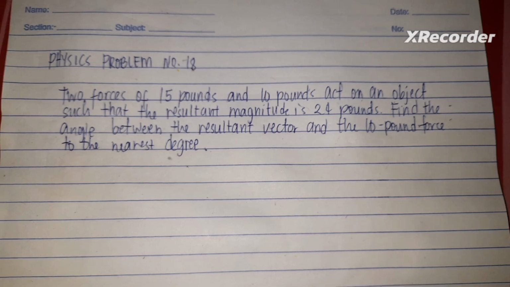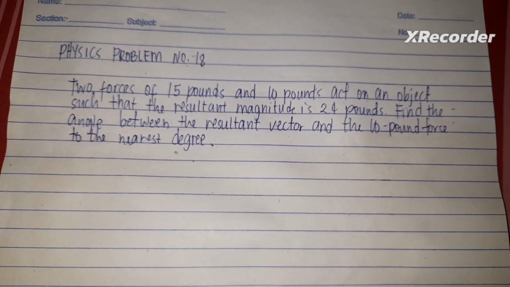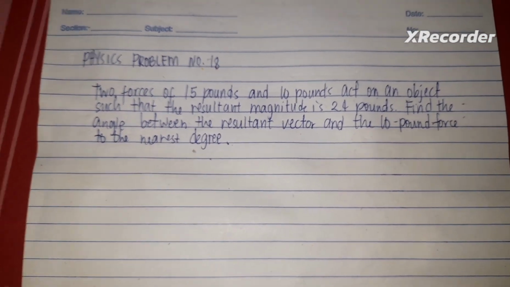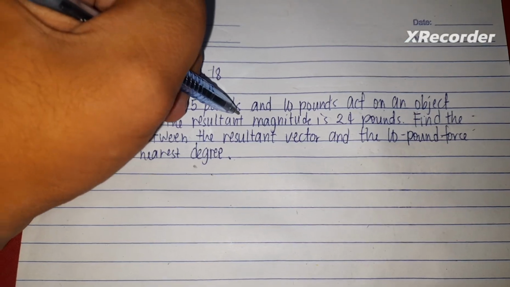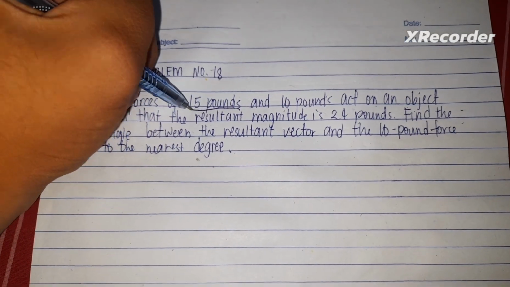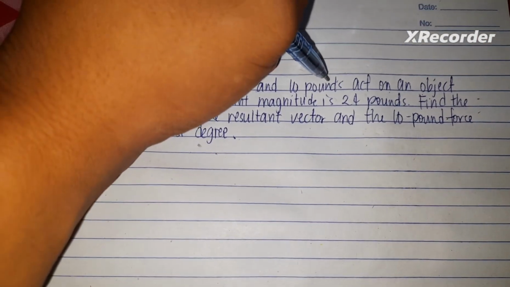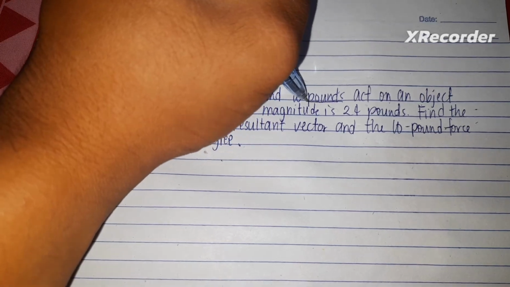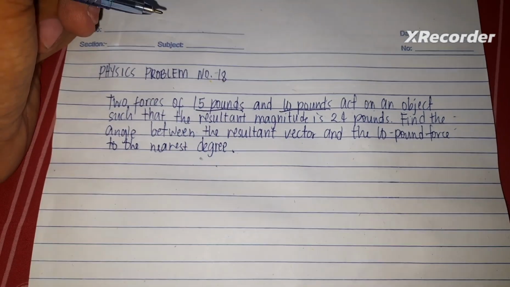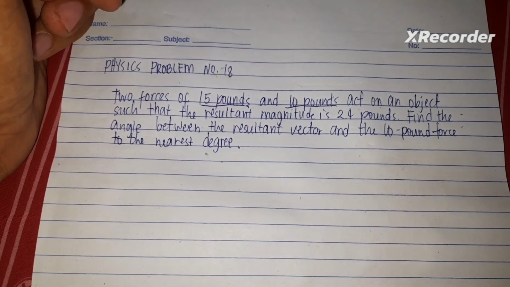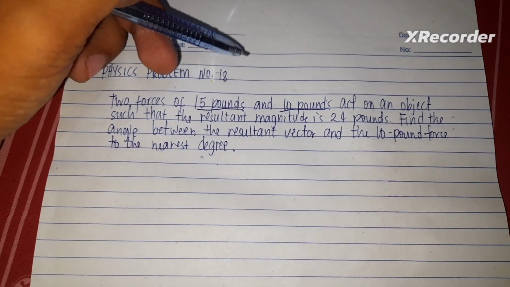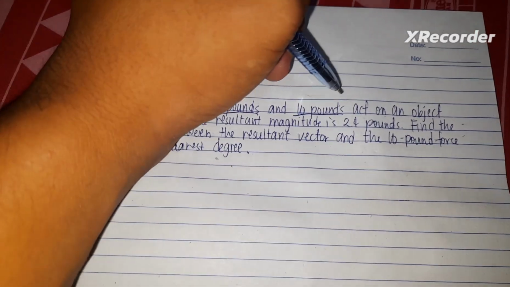We have two forces mentioned in this problem. The first magnitude is 15 pounds, and next is 10 pounds. The resultant magnitude of these two forces is 24 pounds.